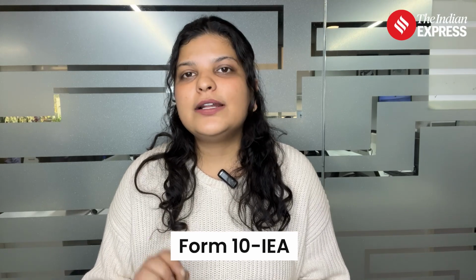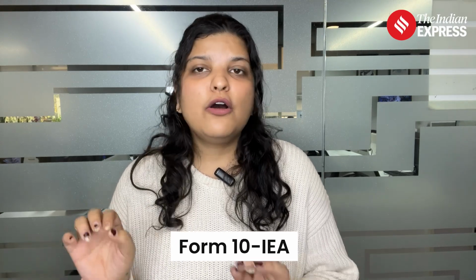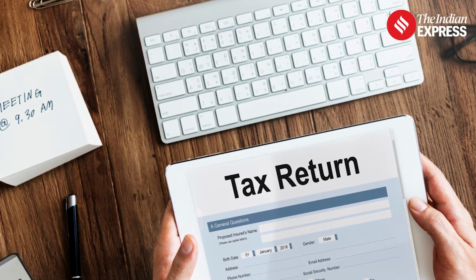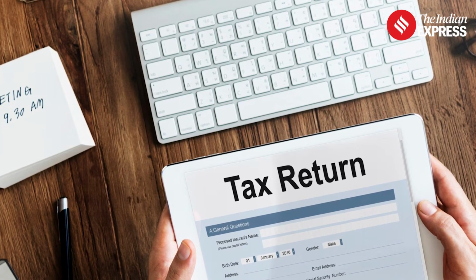Next, you need to identify your taxpayer category. Your ability to switch between tax regimes depends on whether you have business income or not. So for taxpayers with business income, you need to file a prescribed Form 10IEA before the due date of filing your ITR to opt for the old tax regime. Now, once you opt out of the new tax regime, you can switch back to it only once in your lifetime by filing the same form.